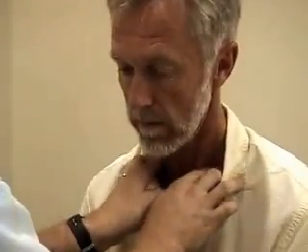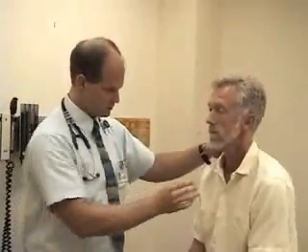And finally then, the supraclavicular area, just bend your chin forward a bit for me. Okay. That relaxes the muscles to hollow out the supraclavicular fossa for you a little bit. Okay, fine. I'm going to examine the thyroid gland in just a minute.